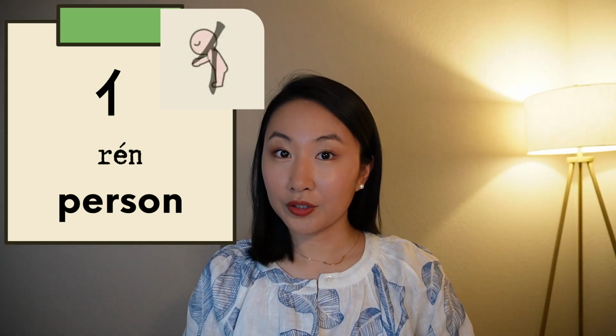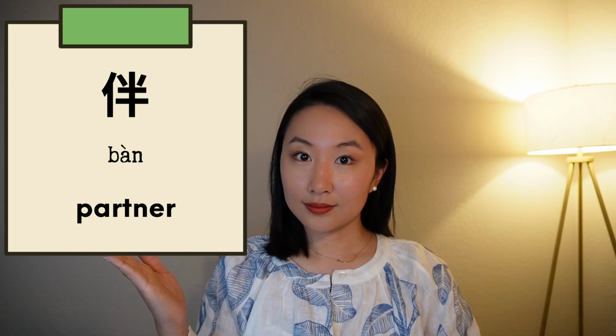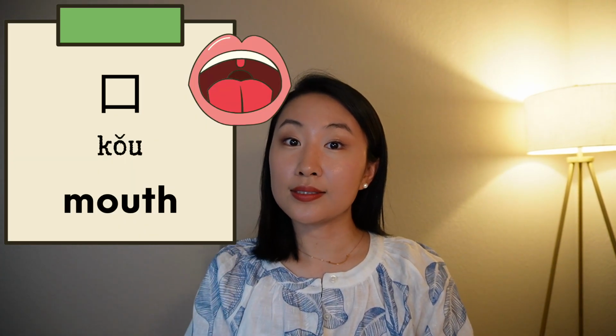The first radical we'll be looking at is the "rén" radical, which means person. This radical is found in many characters related to people, such as 你, 他, 伴.